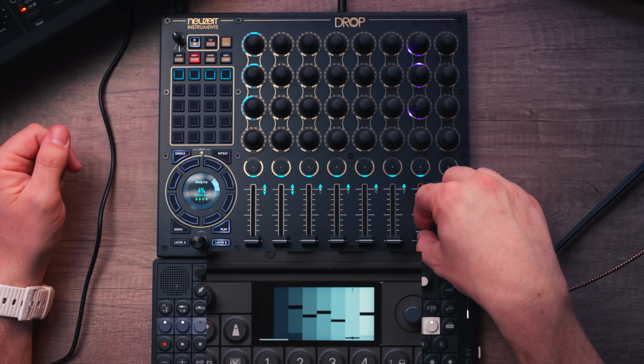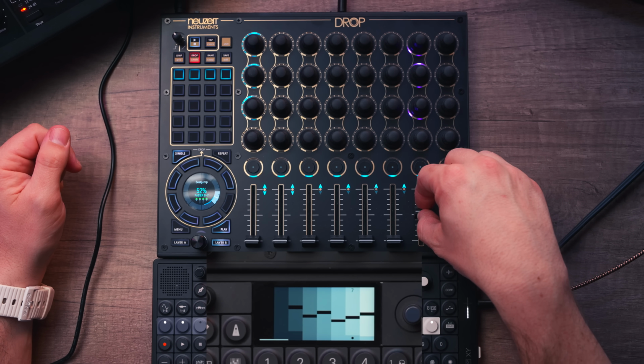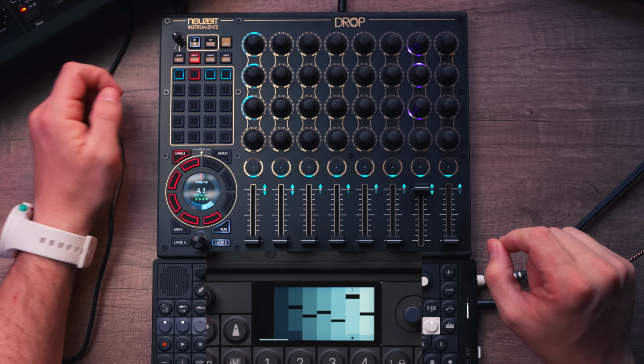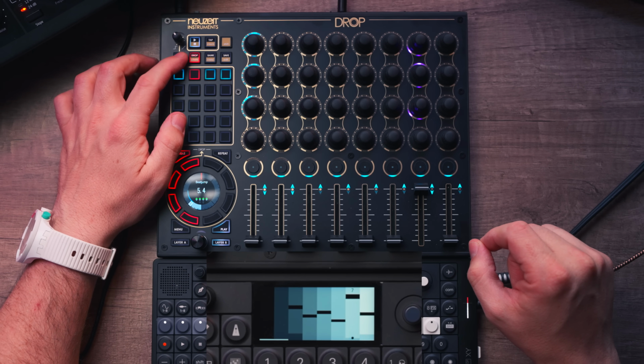You can also change snapshots to be triggered in a specific order, so you can have everything going down, the filters cutting everything off, and then everything comes back up again. So effectively, you can plan out entire songs with transitioning parameters.